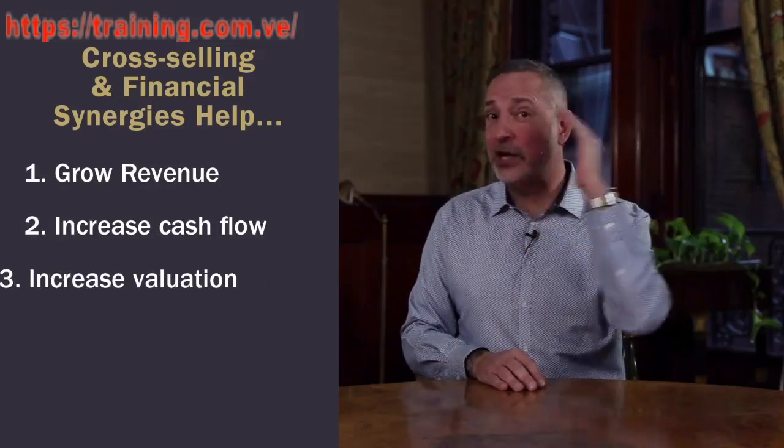So here's the target business acquisition model. Again, you will do the detailed work inside of this in Module 5, but I'm walking you through it now so you understand how it works and how it will shape your deal specification and your deal origination efforts. So today, we will only look at the cross-selling activity. In the next lesson, we'll look at the cost base and where the financial synergies will come from. Both activities will do four things: grow revenue, increase cash flow, increase valuation, and grow your net worth.